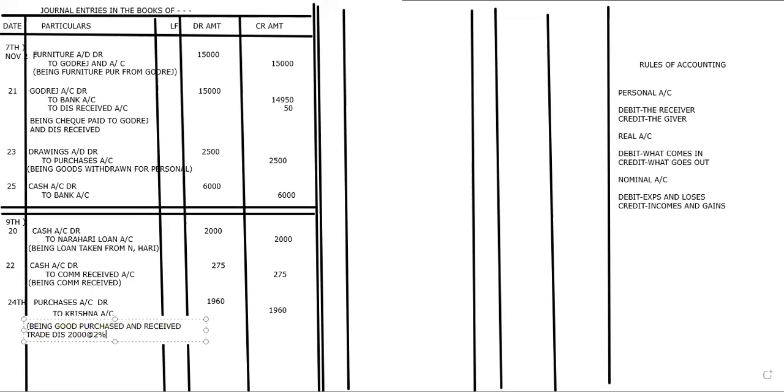And then, what is important is cash withdrawn from bank for office use, which means cash account debit to bank account only you're going to get. Cash account debit to bank account only. And next one, goods distributed as free samples. That one also we are going to write like this.